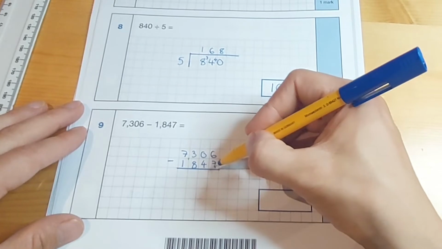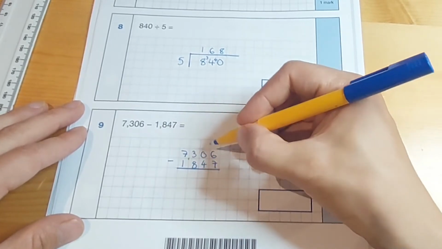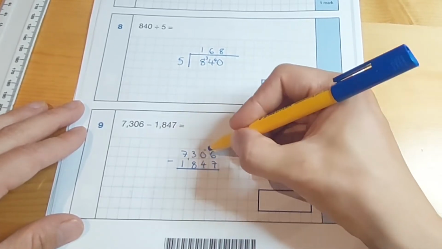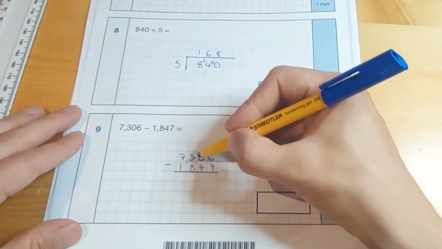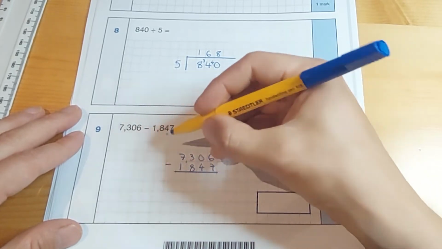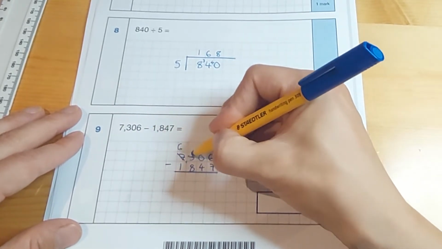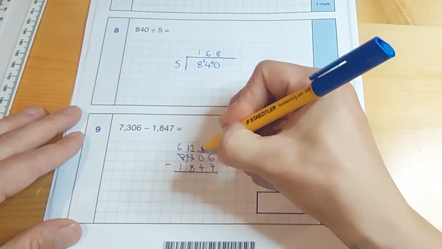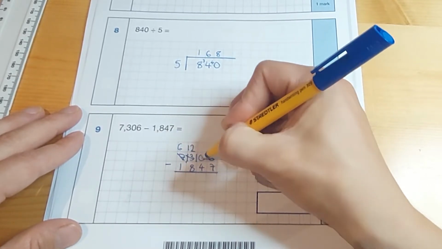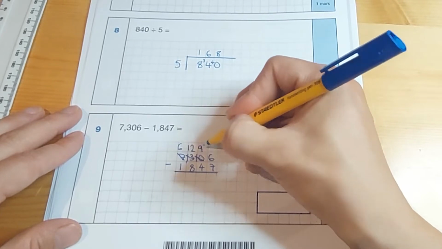So 6 take away 8, I can't do. Sorry, 6 take away 7, I can't do. So I'm going to borrow. Can't borrow from the 0, it's too small. Can't borrow from the 3, it's too small. So I'm borrowing from the 7. 7 becomes 6. 3 becomes 13, which then I borrow from, which becomes 12. That becomes 10, which I borrow again from, which becomes 9.